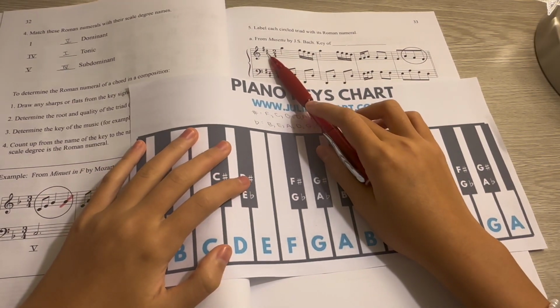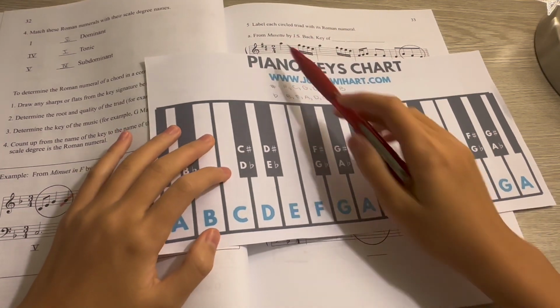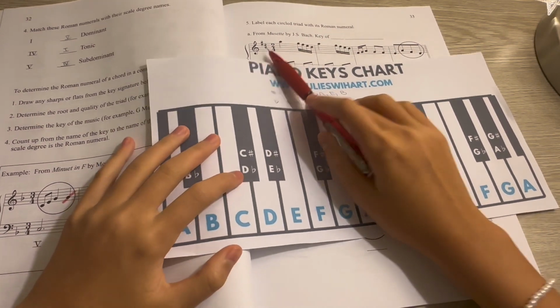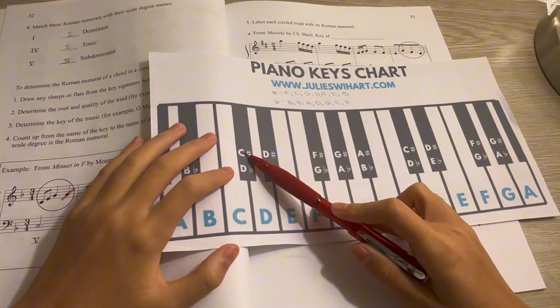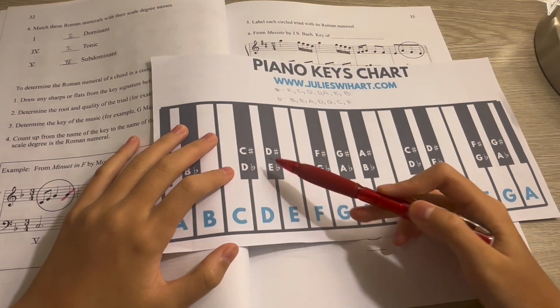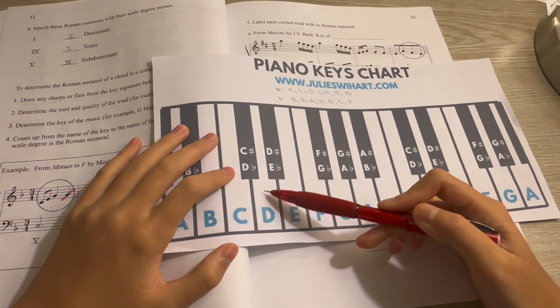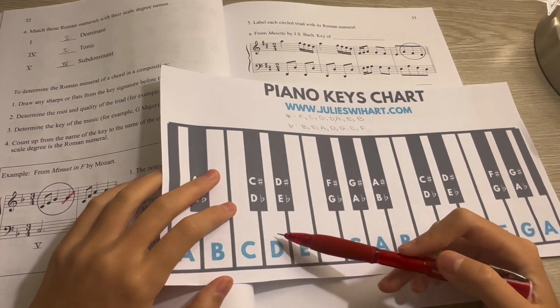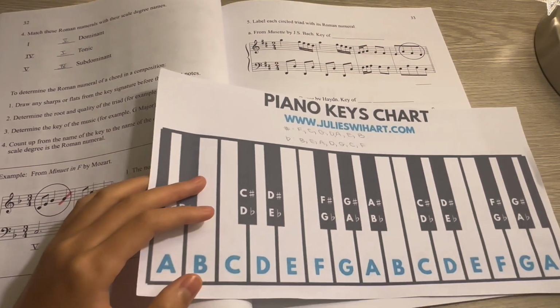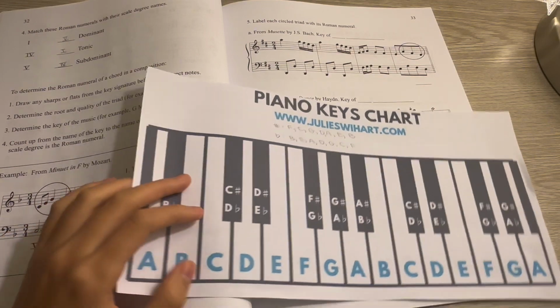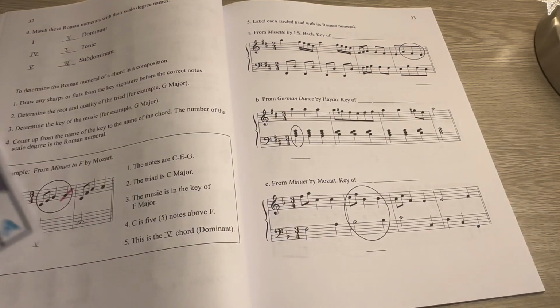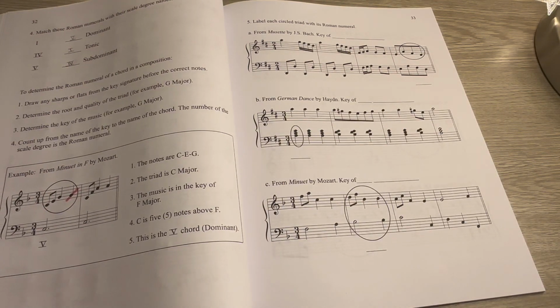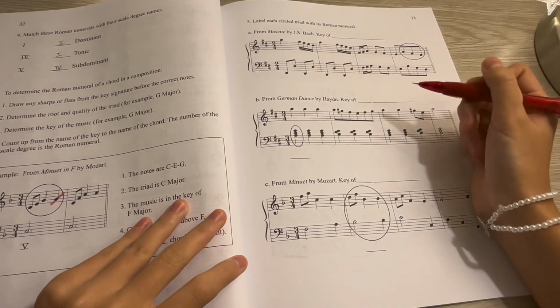If we go from C sharp, our last sharp over here, and go a half step above, it's a D, right? That means D major. Yes, I believe this key is in D major.